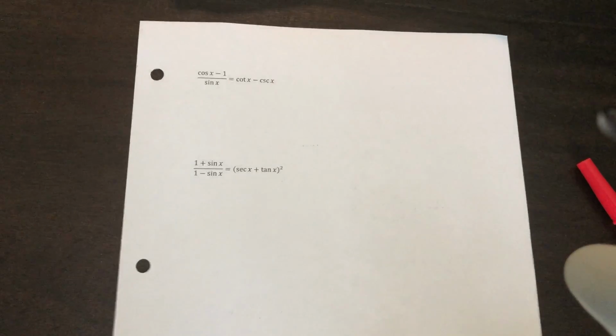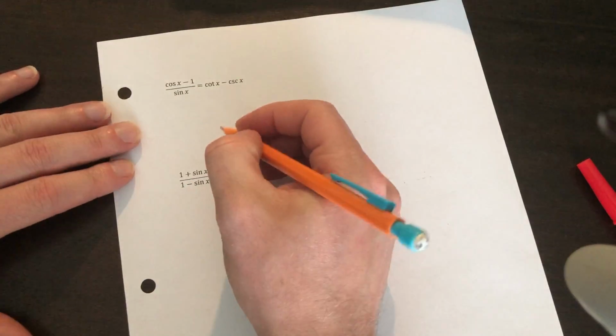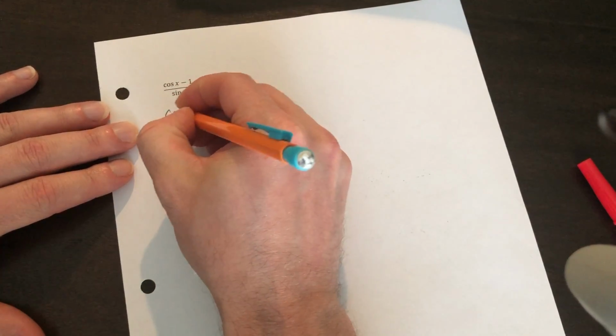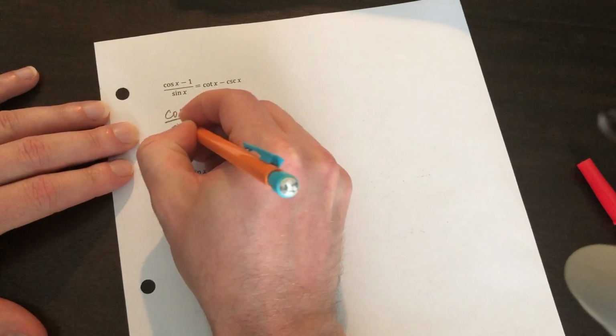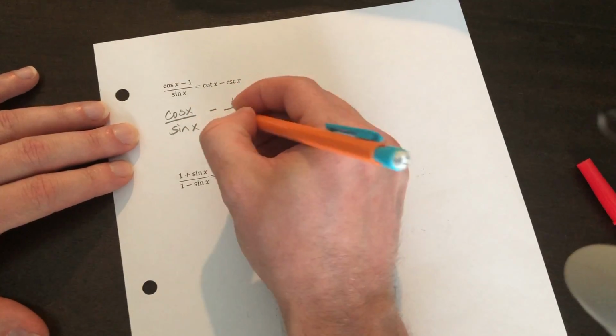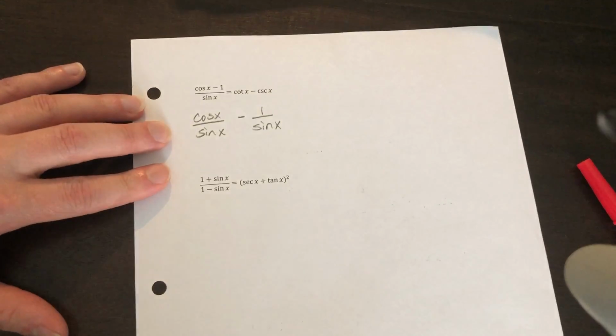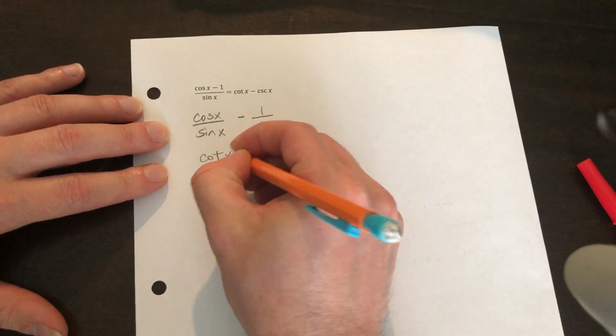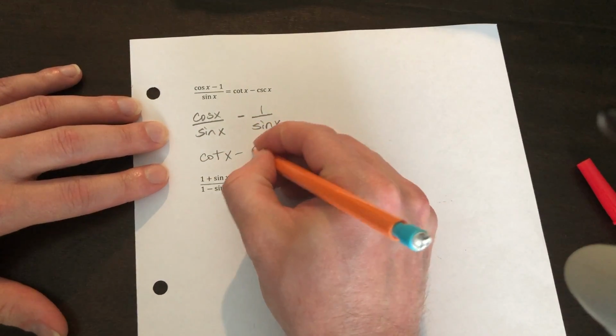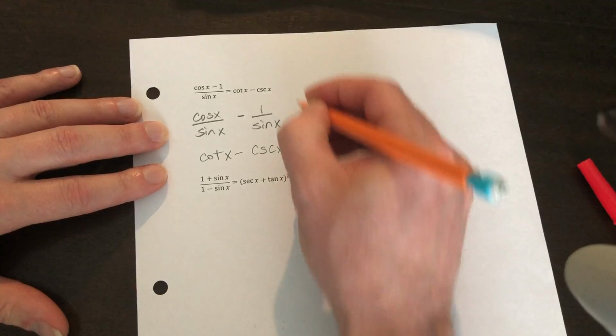Okay, last 2 examples here. So, on this top example problem, anytime you only have one term on the bottom of a fraction, we can split the fraction up. So, we go cosine of x over sine of x minus 1 over sine of x. Cosine over sine is cotangent of x. 1 over sine is cosecant of x. And we're done with that one.